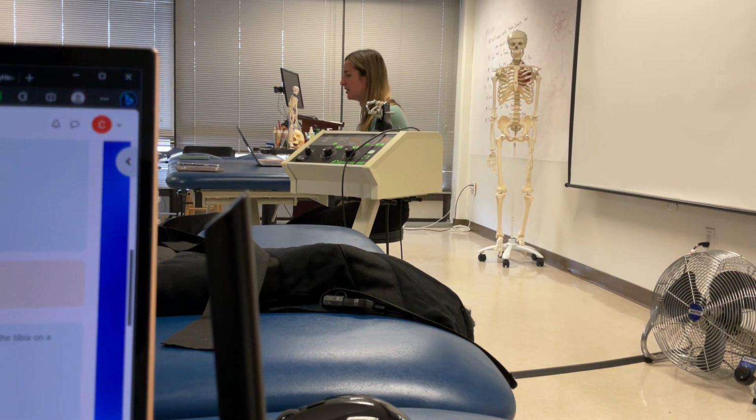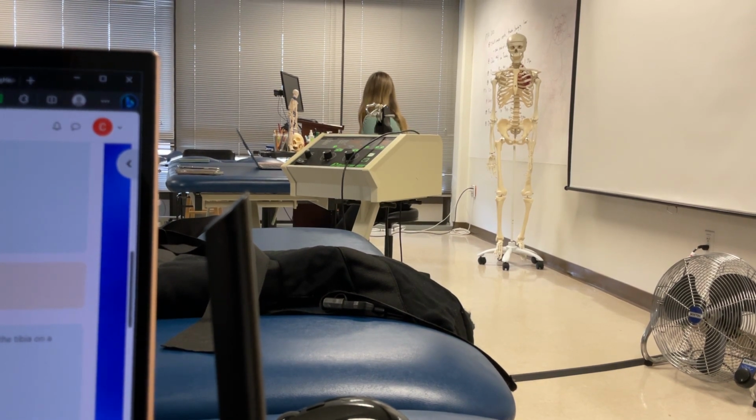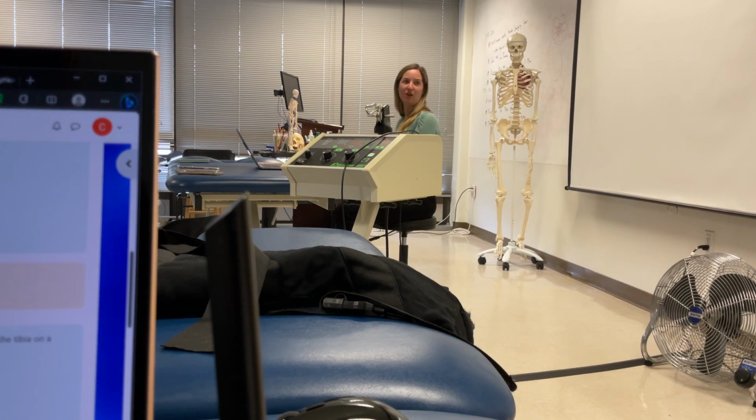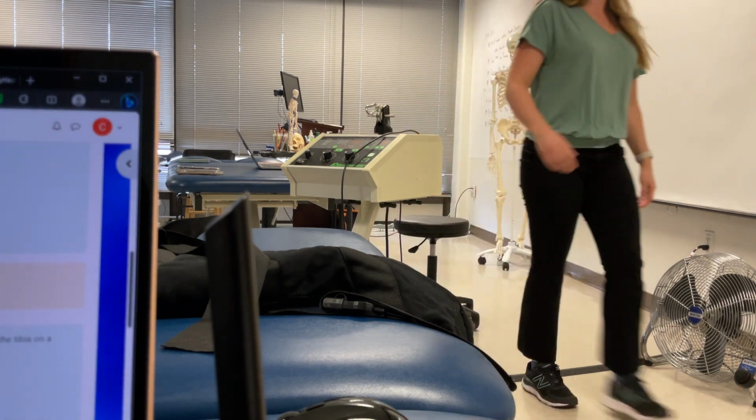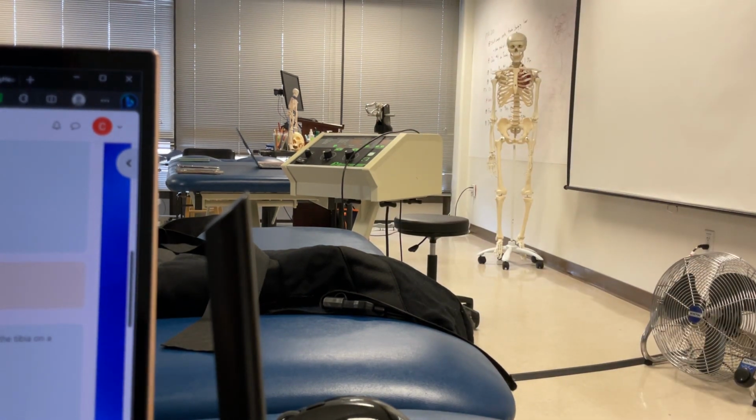Where's our trail guides? There was a copy of it laying around somewhere, but I don't think Trail Guide lists it as a knee extensor. Let's find out. Muscle testing, joint range of motion, physical agents.